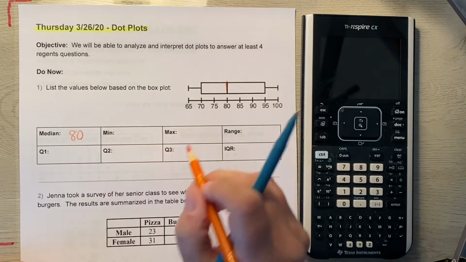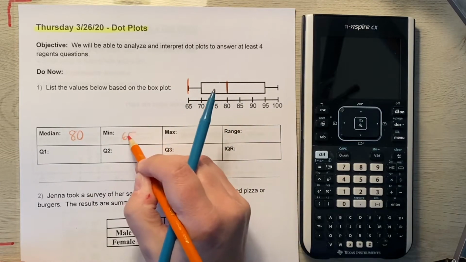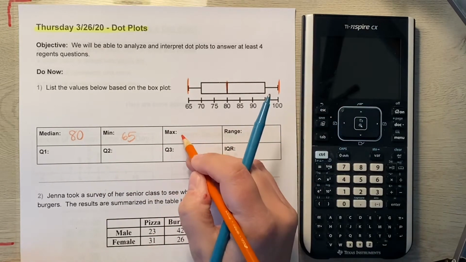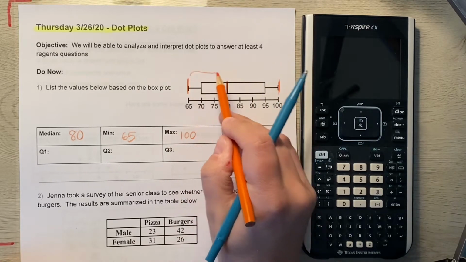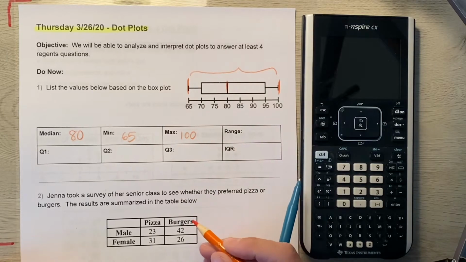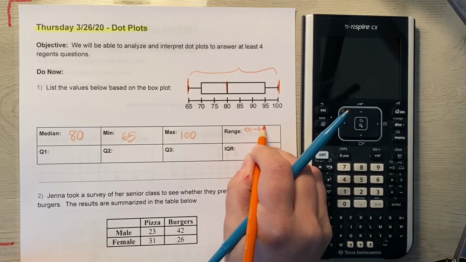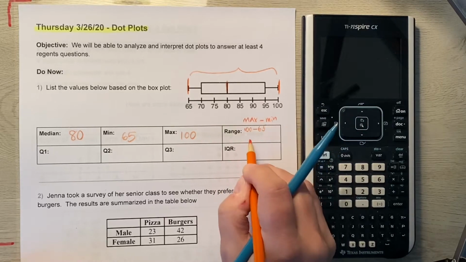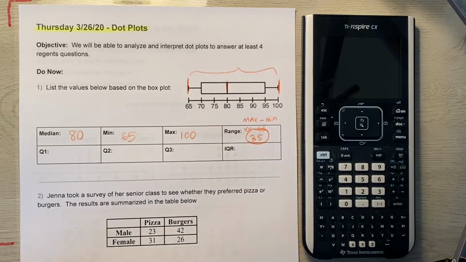The minimum is the lowest value, which is always this end of the box plot. So that would be 65. The maximum is the highest point, which is 100. The range is this difference here, the max minus the min. So you're doing 100 minus 65, the max minus the min, which equals 35. So the range is 35.